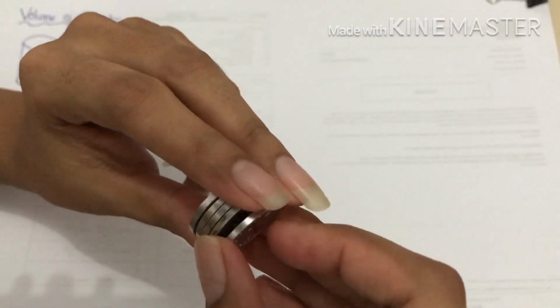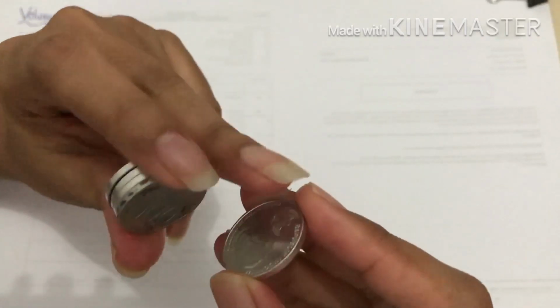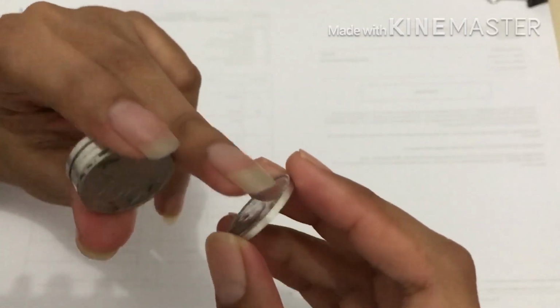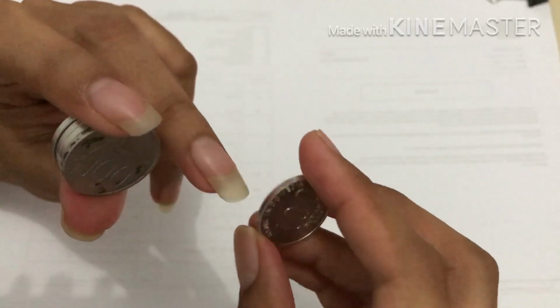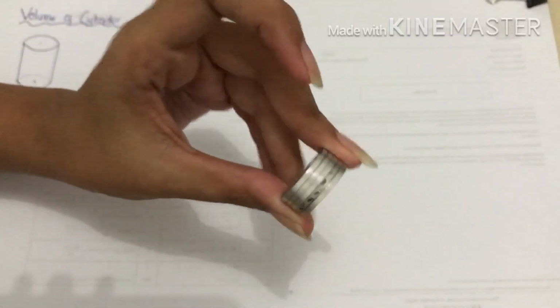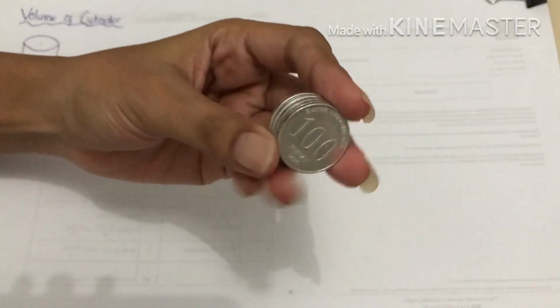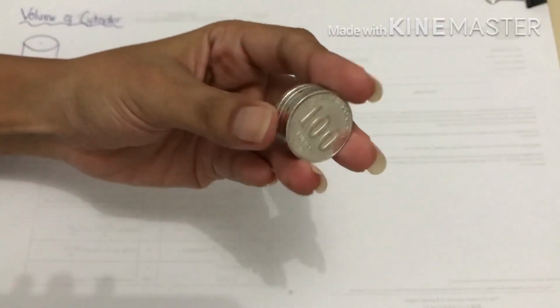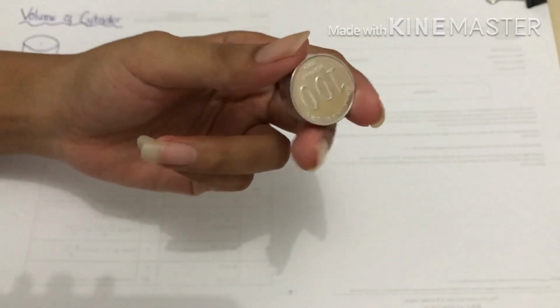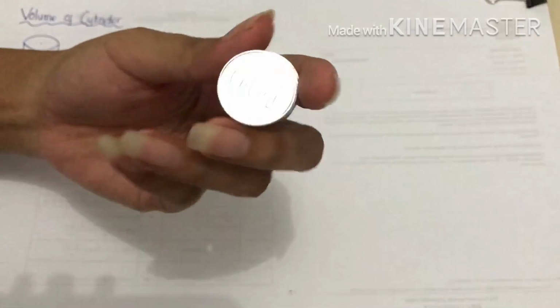So we can conclude that each of the cross sections is the same shape, just the same as the base. It is a circle, right? So we can conclude that a cylinder has a uniform cross section. So basically, it is almost the same as a prism. The difference is only in the base.